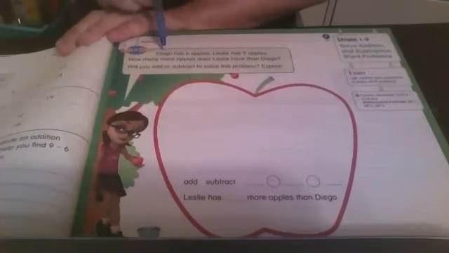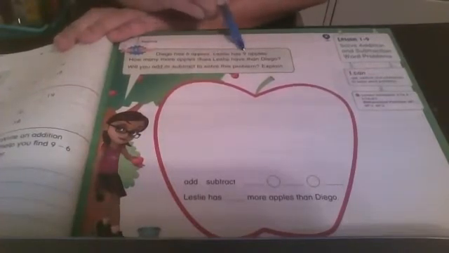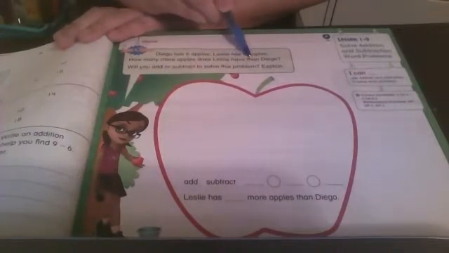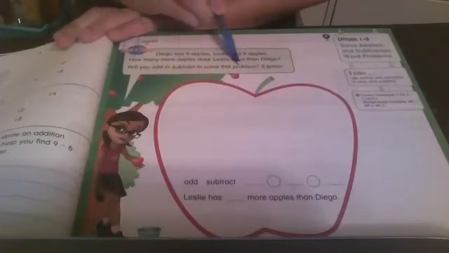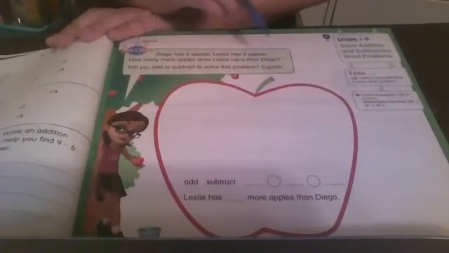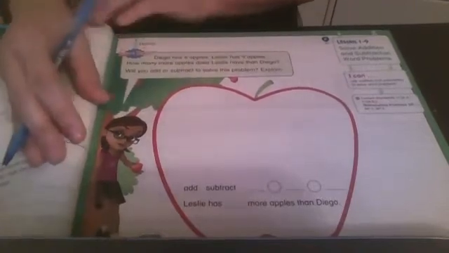I'm going to go ahead and read the story. Okay, it says Diego has 6 apples. Leslie has 9 apples. How many more apples does Leslie have than Diego? Will you add or subtract to solve this problem? Explain.